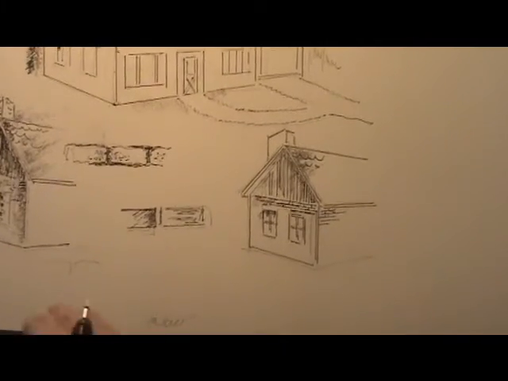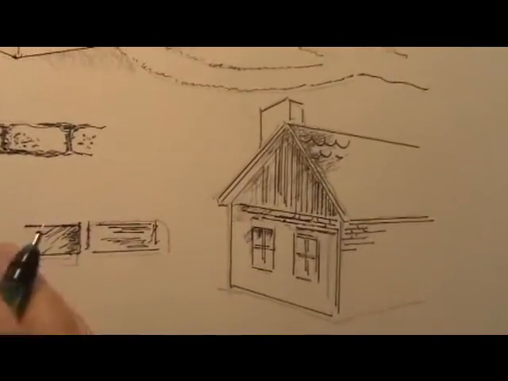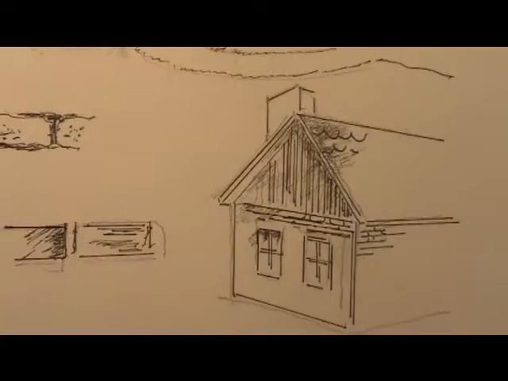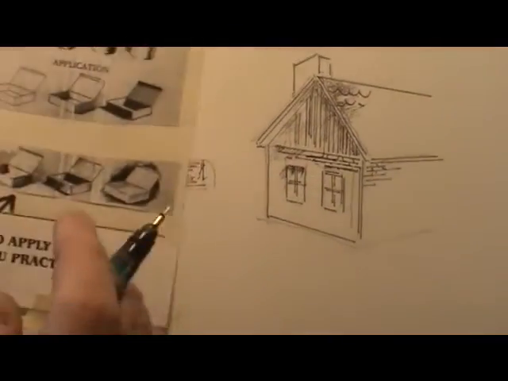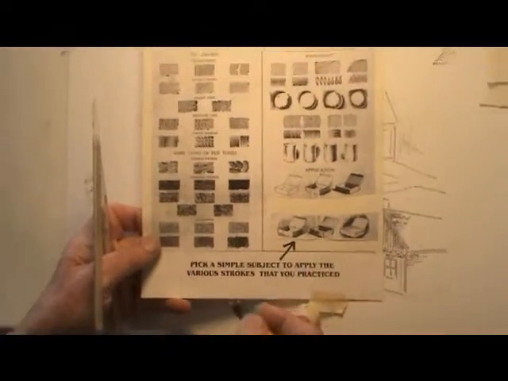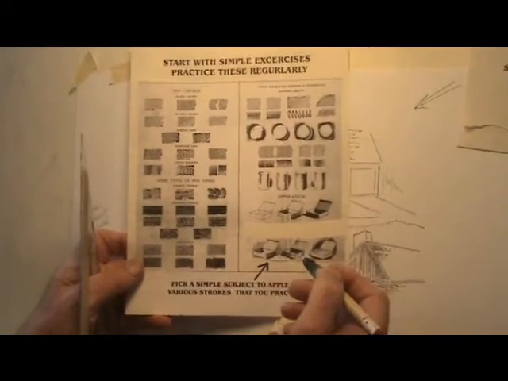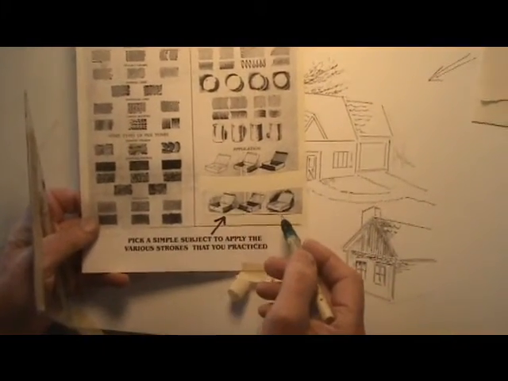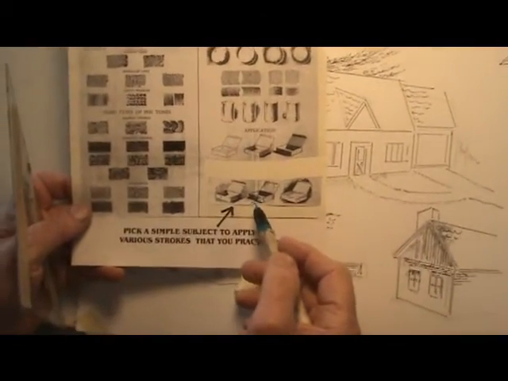But again, it's just going over it and practicing. The most important thing is practicing everything you do. Just pick out a simple house again. You can do it in various versions on here, like we did the box on here.